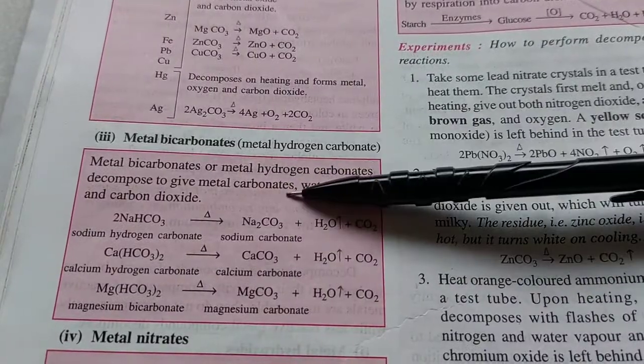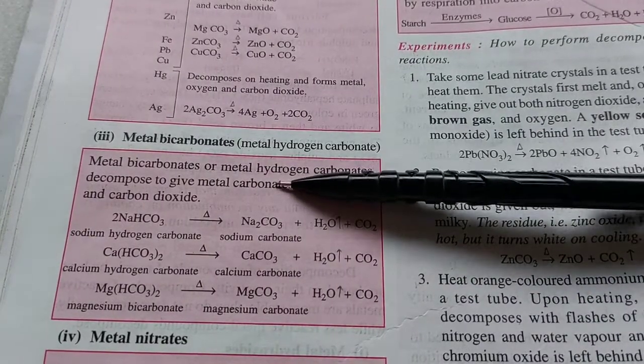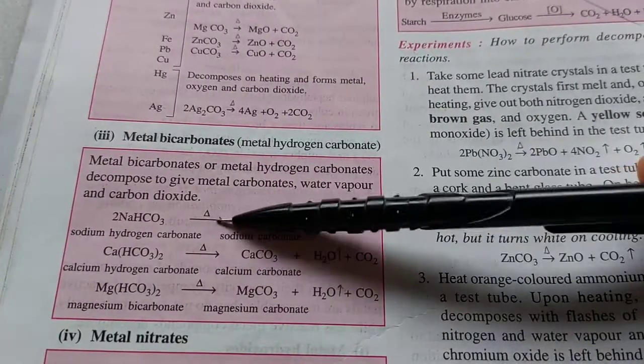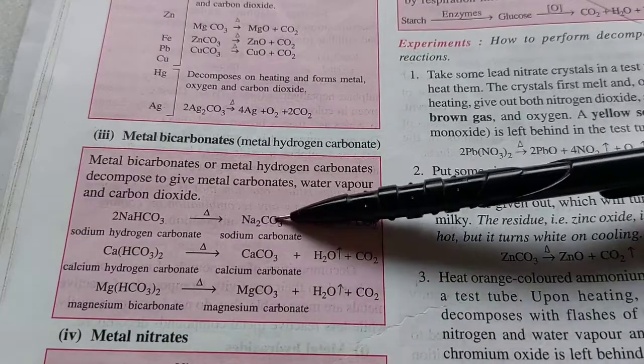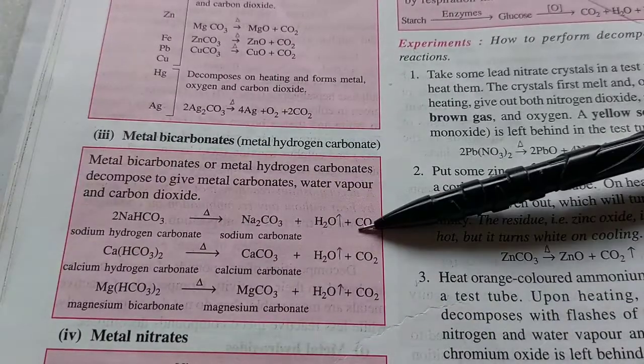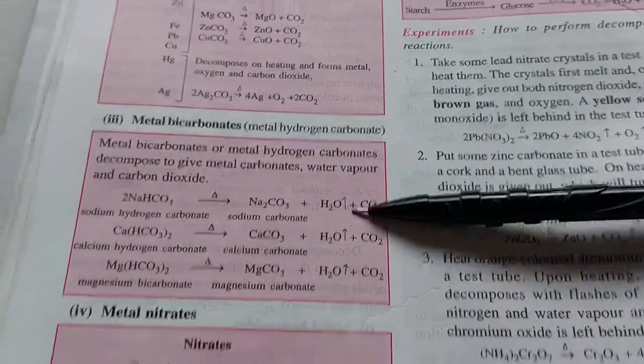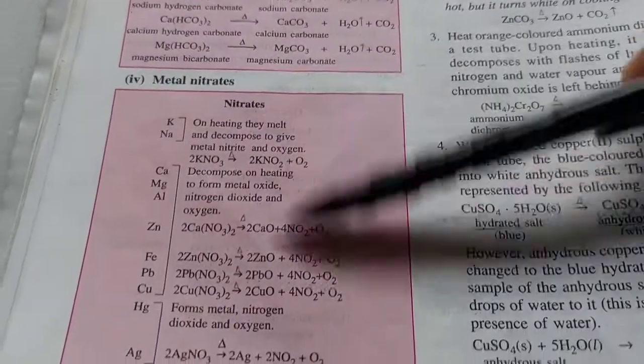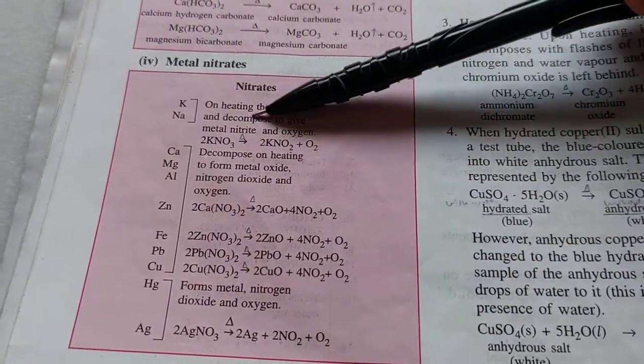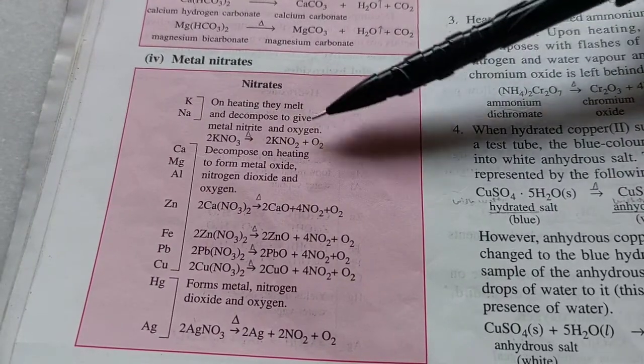Now, metal bicarbonates are a bit different because now I see that even sodium and potassium bicarbonates will decompose to form the respective carbonates, and water and carbon dioxide are also released. Nitrates, well, even here, even potassium and sodium nitrates do decompose, but they form nitrites plus oxygen.